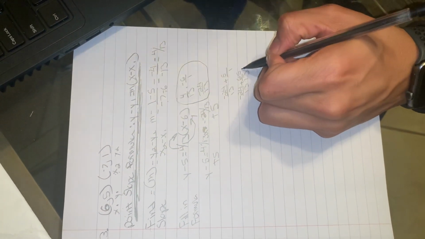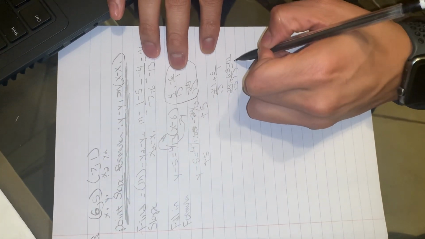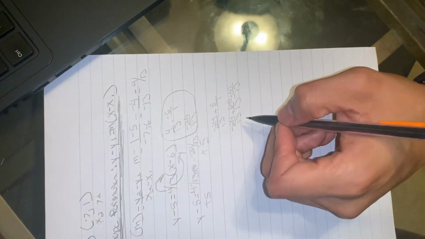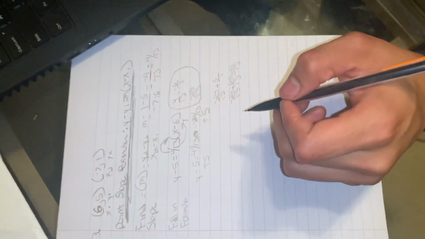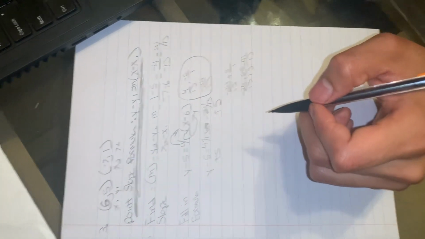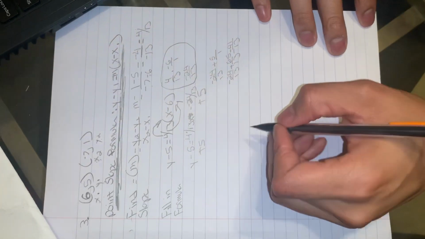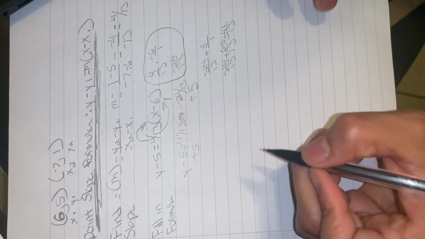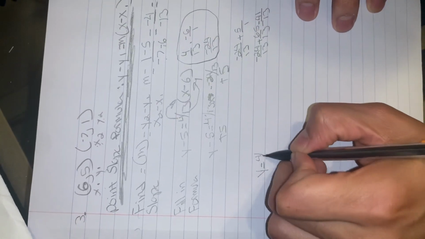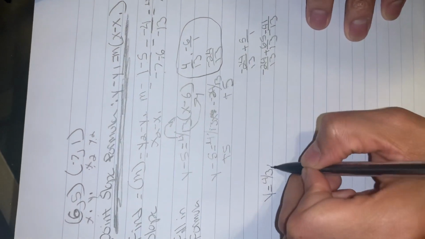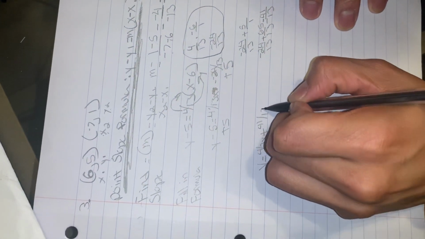And then you're going to equal 41. So how did you get 41? You did 65 plus negative 24, and you get 41 over 13. And that's how you do that, basically. So then now you have y equals 4 over 13 x plus 41 over 13.